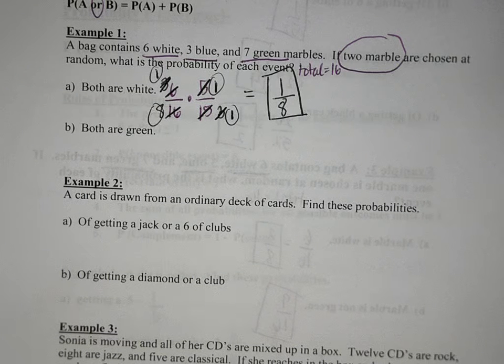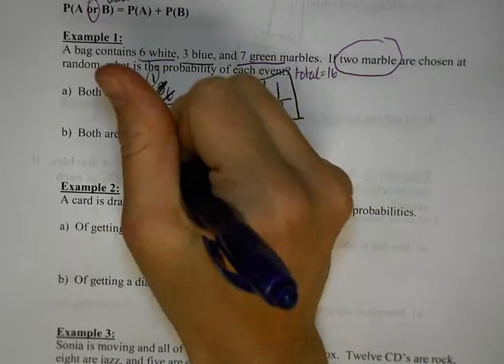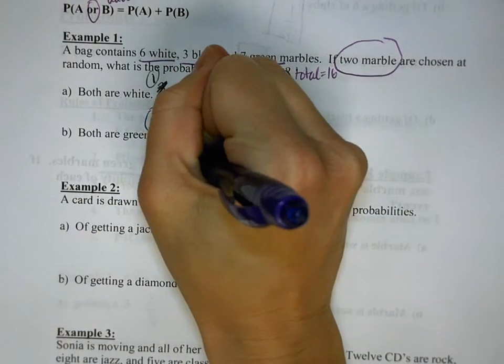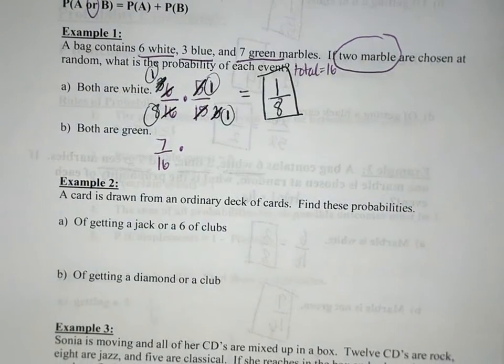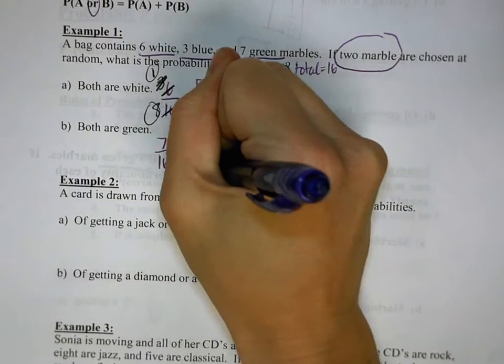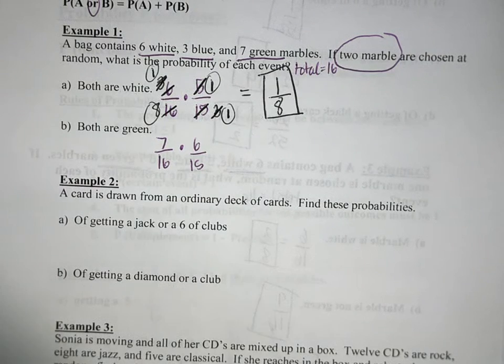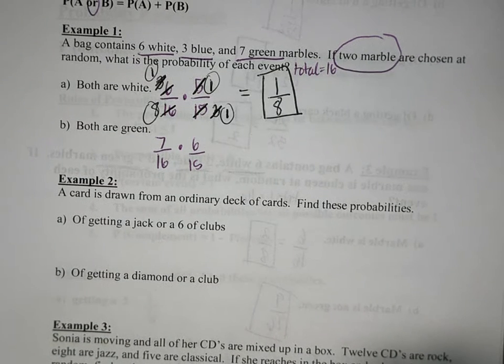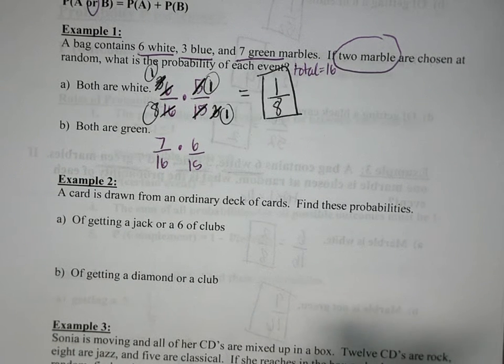Okay. B, probability both are green. So what's our probability for green? 7 out of 16. We draw 1 green marble. So now how many greens do I have left? 6 out of 15. Very good. And then do we notice anything that can reduce? 3.